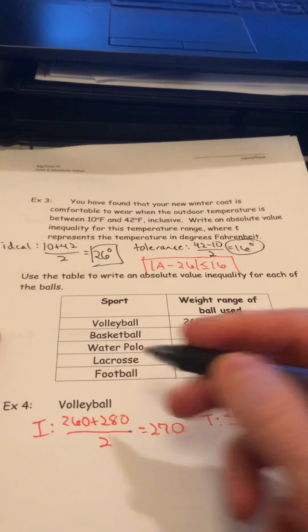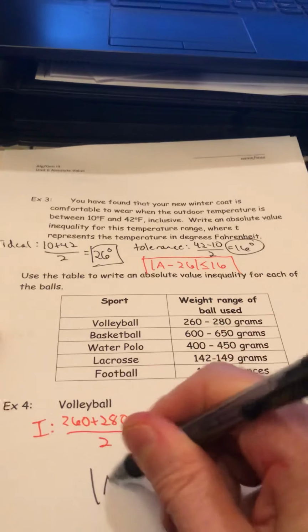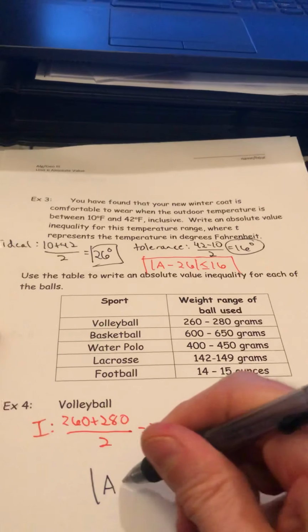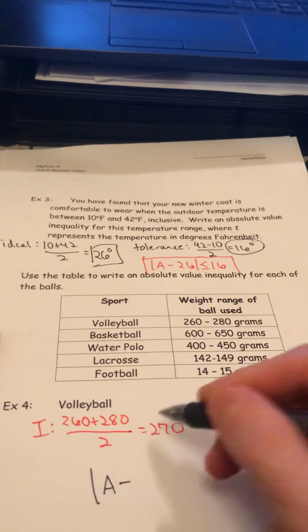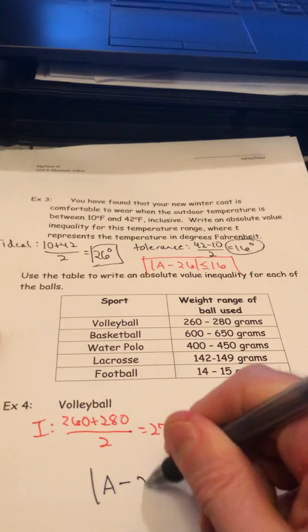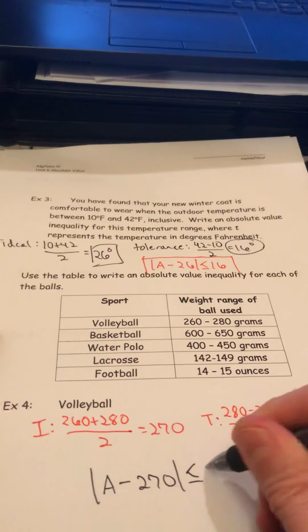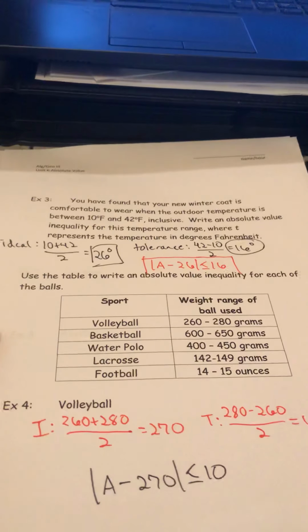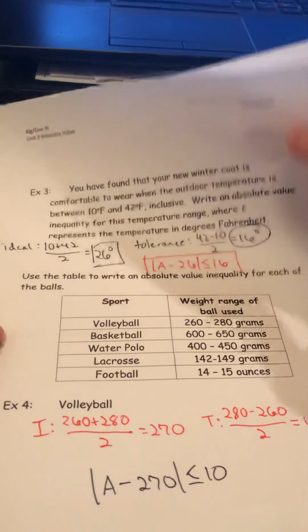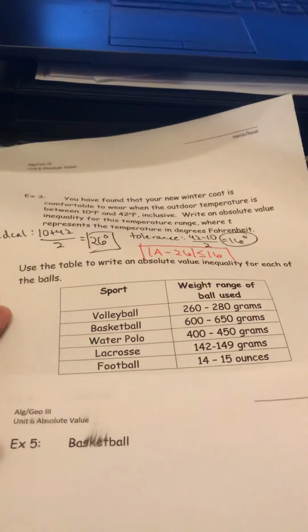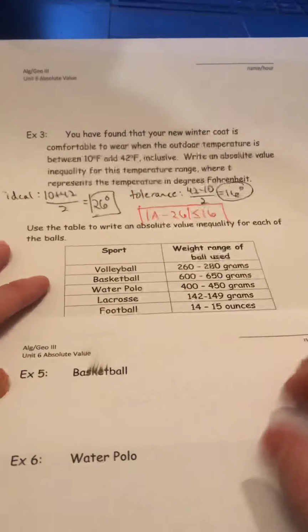So for this one, the actual minus the ideal, 270, has to be less than or equal to 10. Now, as I work through these, I'm going to keep our table handy.